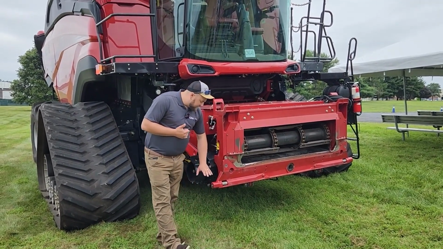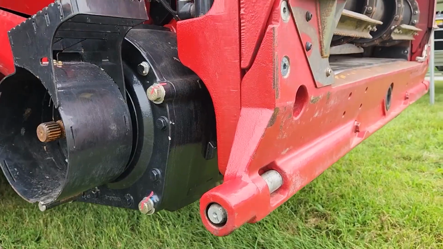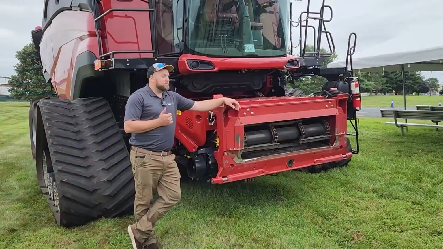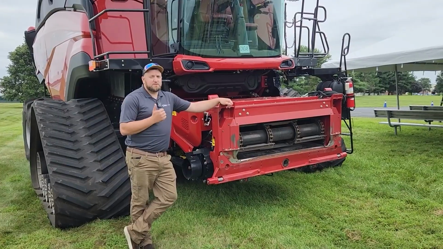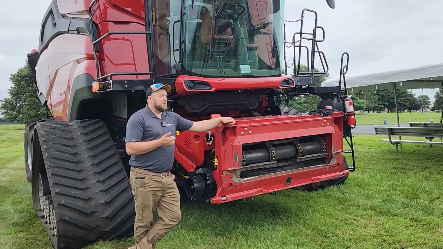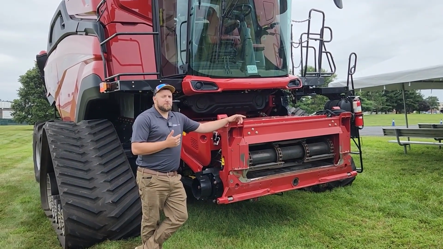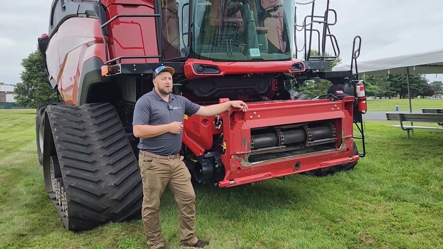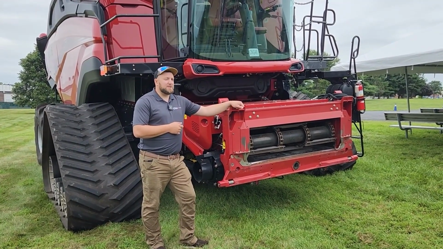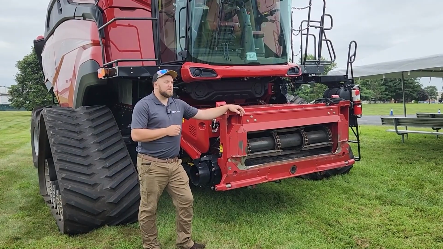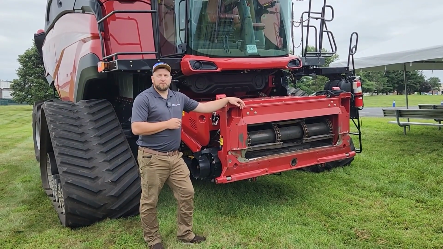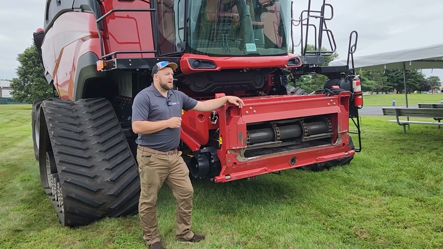Going along those lines, we've gone to our slide pins instead of our J hooks. New heads are being built automatically with provisions for those slide pins. And we do have kits to retrofit this slide pin system onto current heads. So if you have a customer that's just interested in looking at the AF but doesn't want to upgrade his heads, we have the ability to mount that head on the machine still.